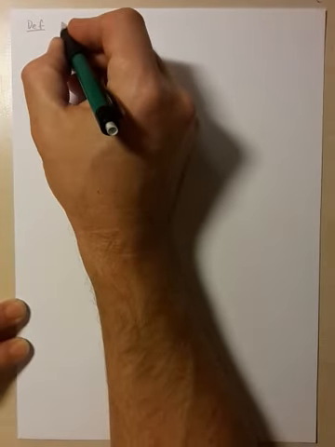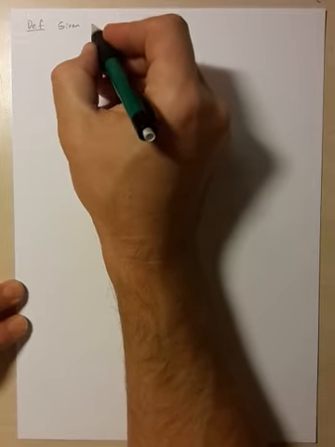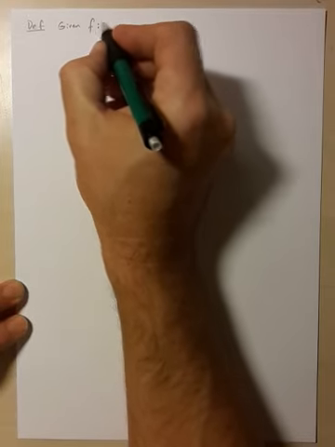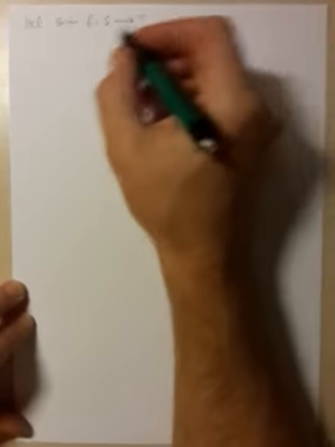So given f, let's say it is from S to T as usual, right? S is domain, T is codomain.